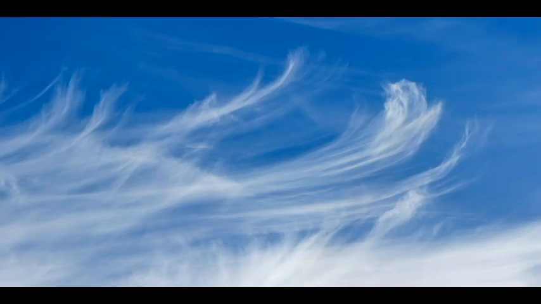Here's a cool little thing. Cirrus means hair tuft. Yeah, these don't look too hairy to me. Next up on the list is cumulonimbus. 3 words. You ever play Minecraft?